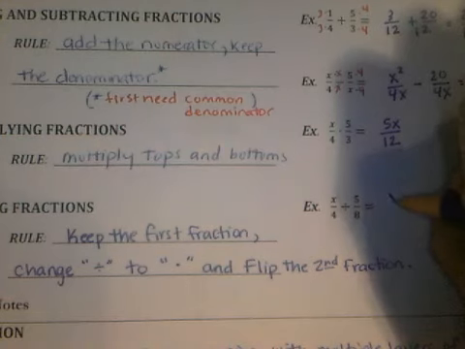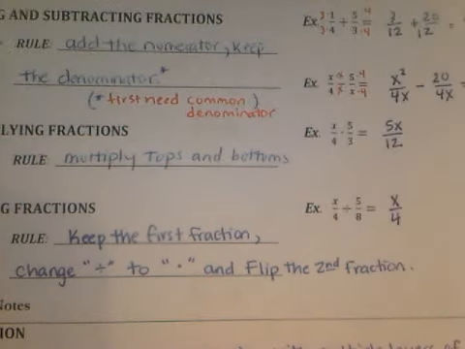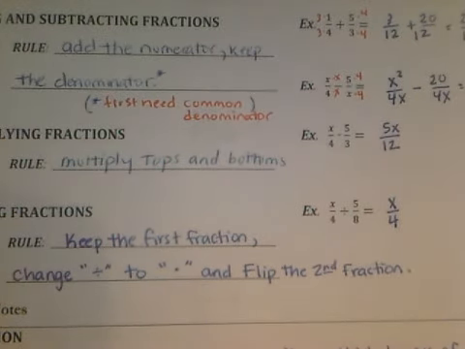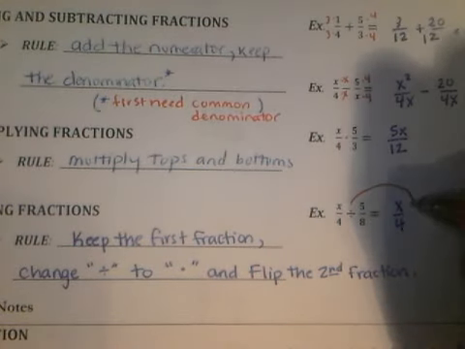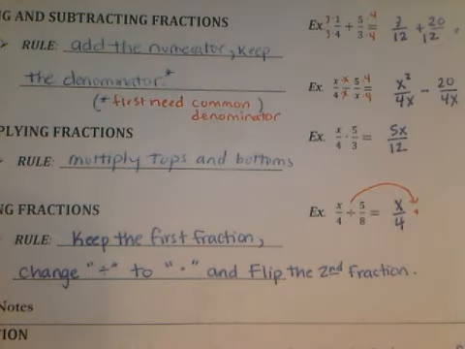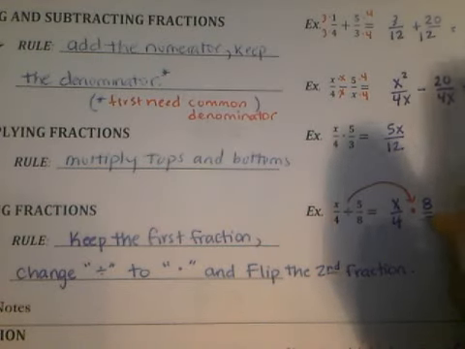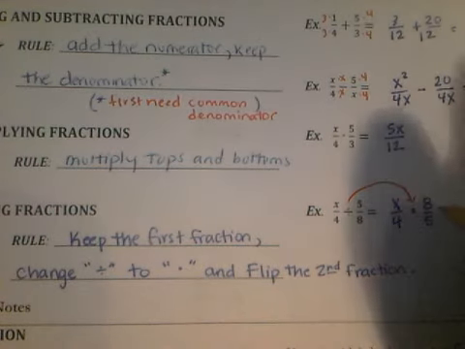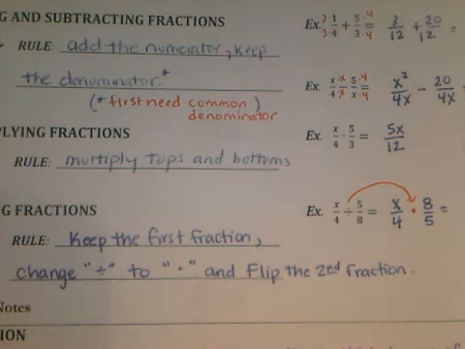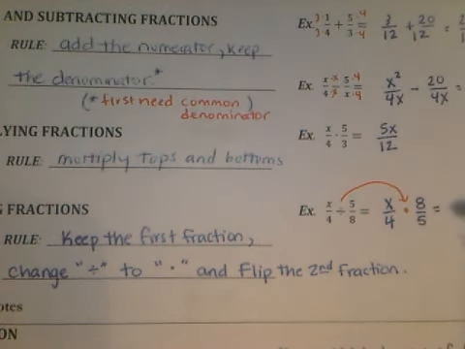X over 4 is the first fraction, so I keep that the same. And then instead of division, I'm going to rewrite this as a multiplication problem. And that allows me to flip 5 over 8 to become 8 over 5. Now that I have a multiplication problem, this is easy. All I need to do is multiply across the top and the bottom.